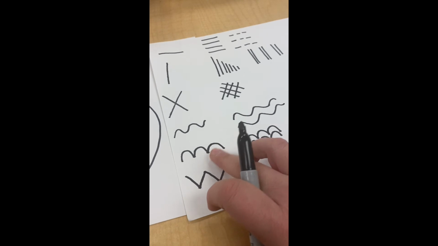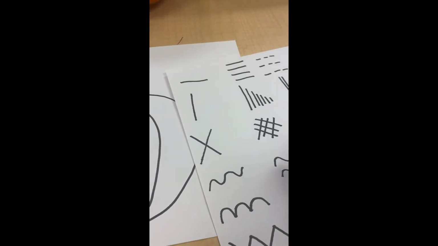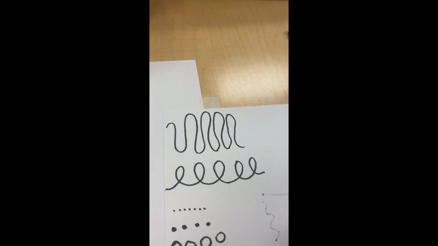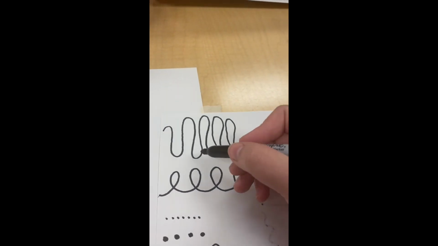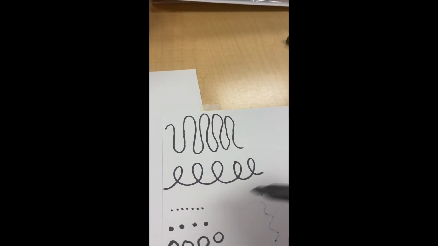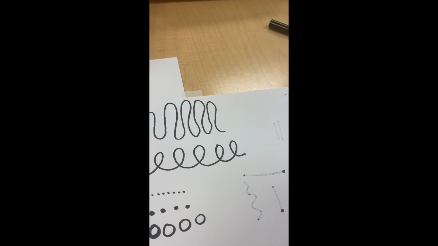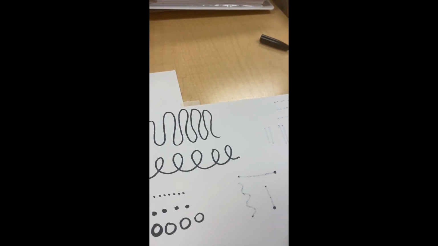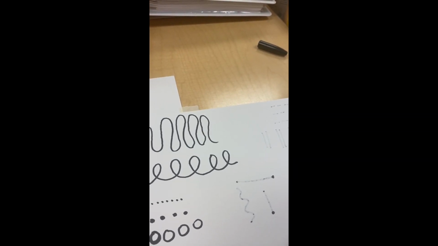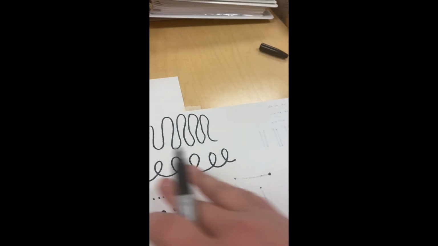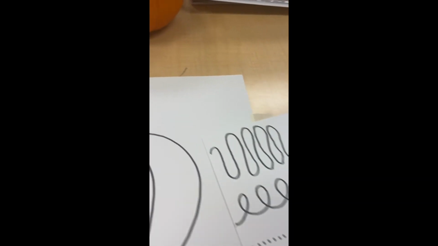So we have bumpy lines. Let's see, did we do some other ones over here? Oh yeah, I almost forgot. We have these big, long, wavy lines, and then we have the loop-de-loops. I think I want to do the loop-de-loops. Yeah, I'm going to do the loop-de-loops over here. All right, here we go.